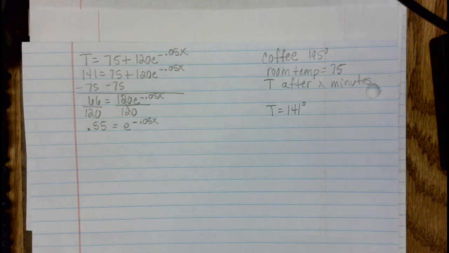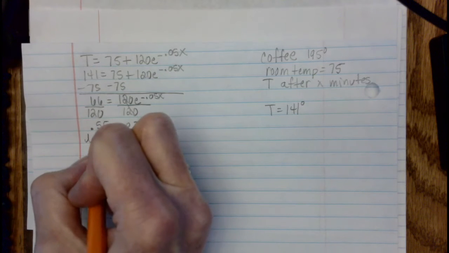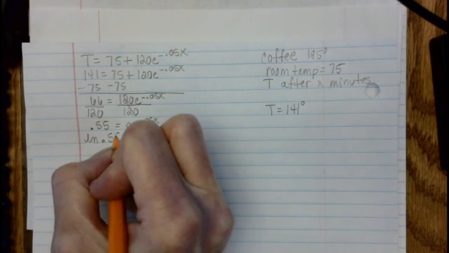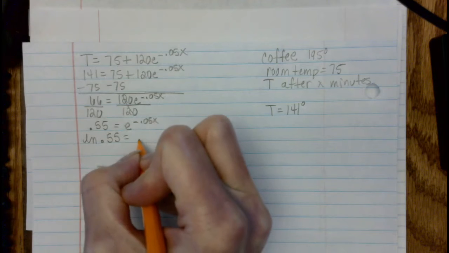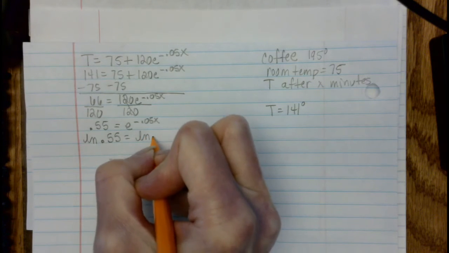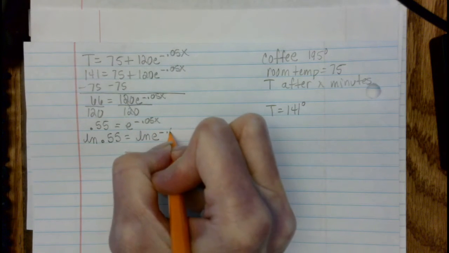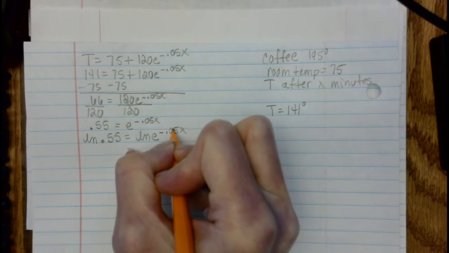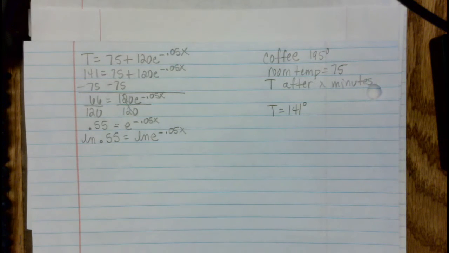And just like the frog problem, if you watched that video, here is where we need to insert logarithms. And because there's an e in this problem, I'm going to use ln, the natural log. The reason that I'm using ln is because the natural log has a base of e, and so that's going to make this problem just slightly easier.